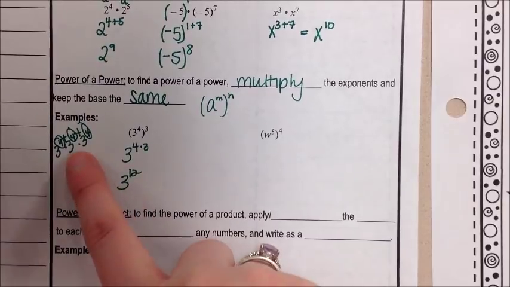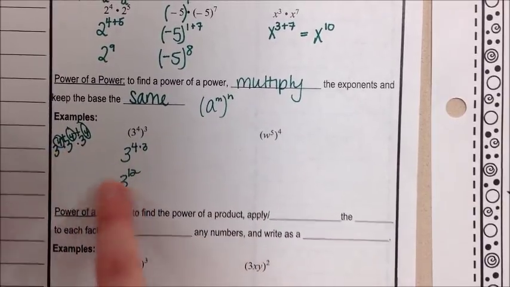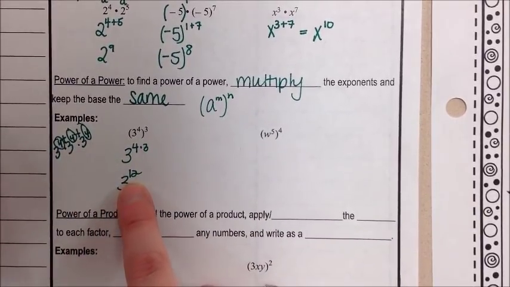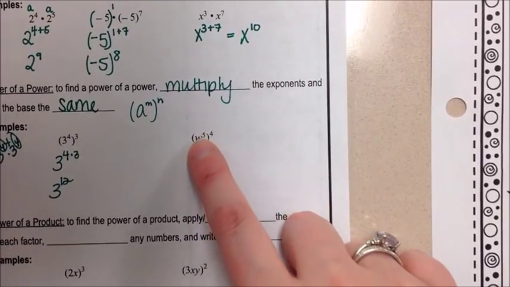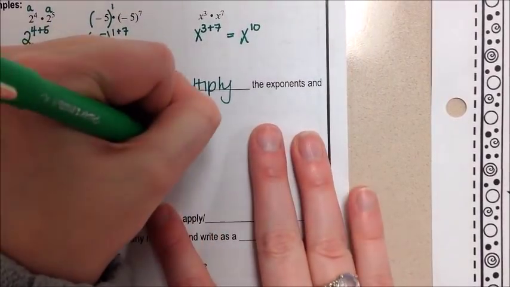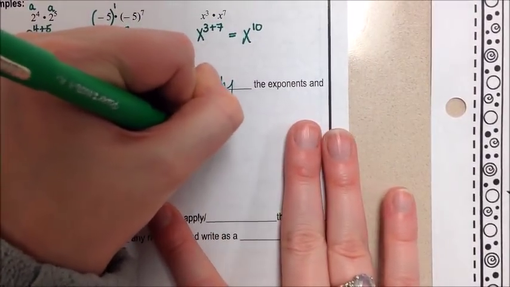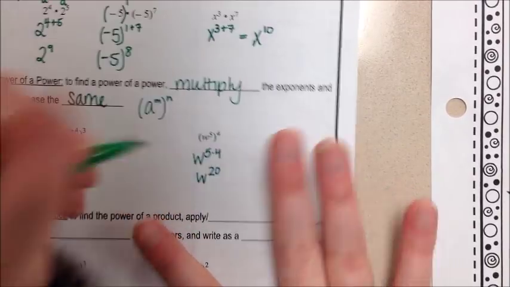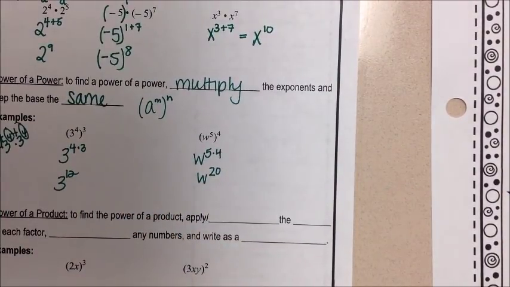cross that out real good. It becomes 12. 4 plus 4 plus 4 is 12. And then I have w to the 5th to the 4th, which if I multiply 5 times 4, I get 20.